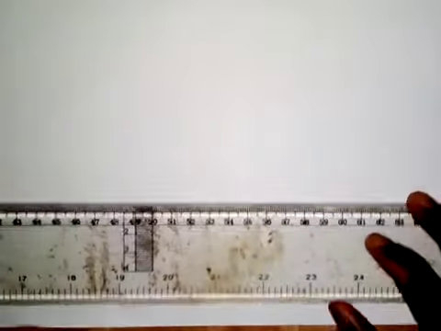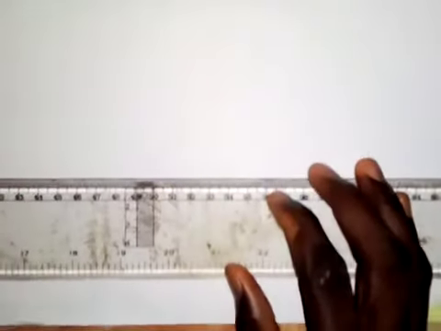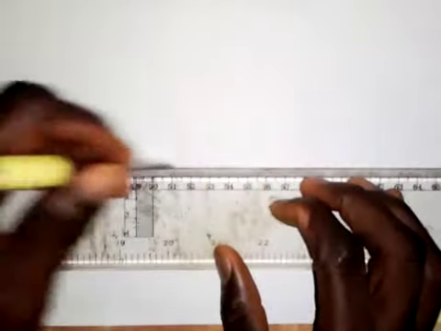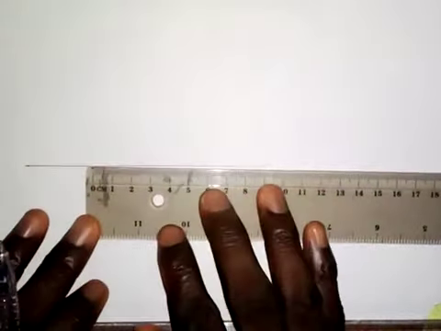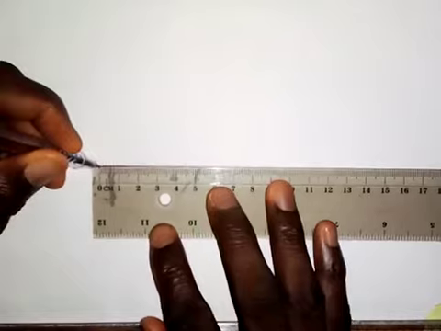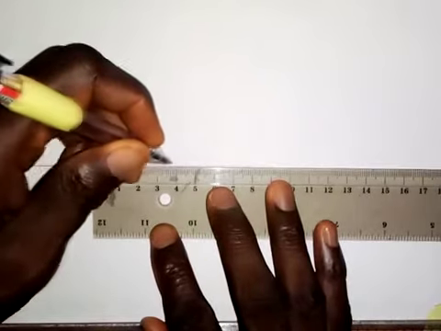So the first thing to do is to draw a horizontal line here like this, and then I'm going to take a measurement of 40 millimeters. So I have 40 millimeters here from here to here.